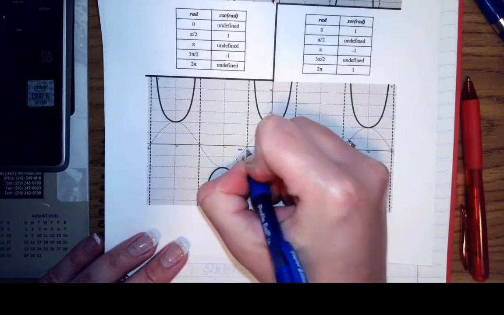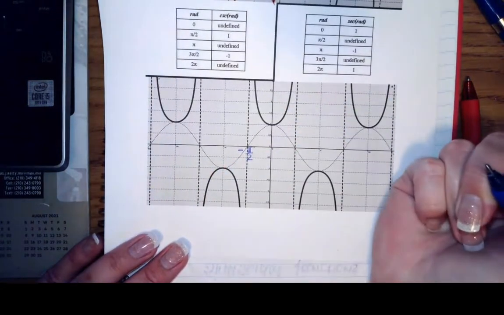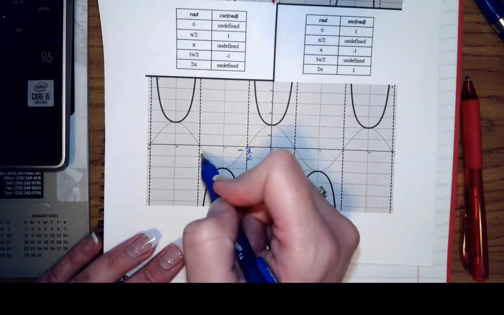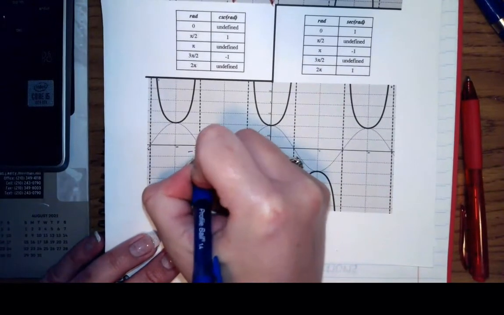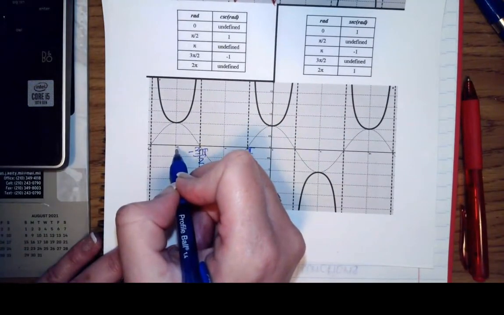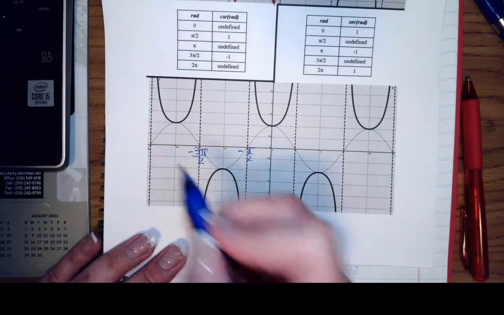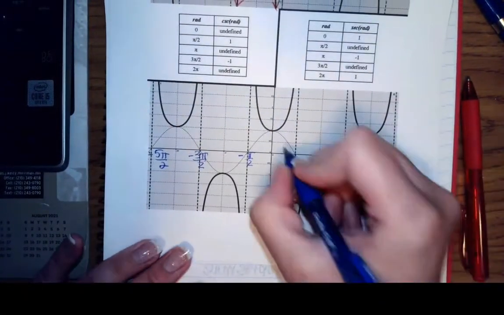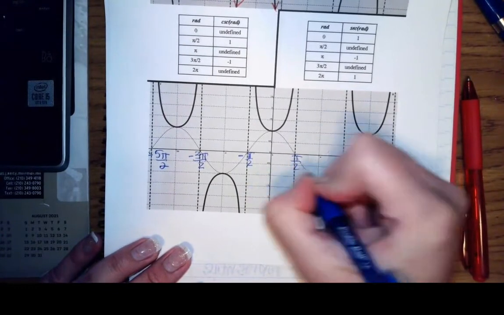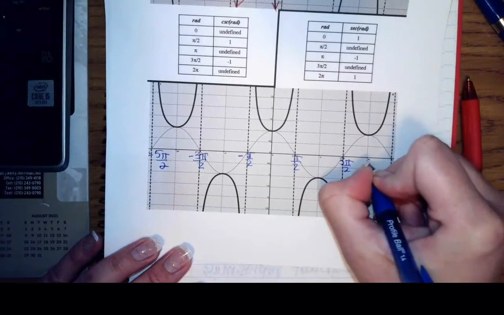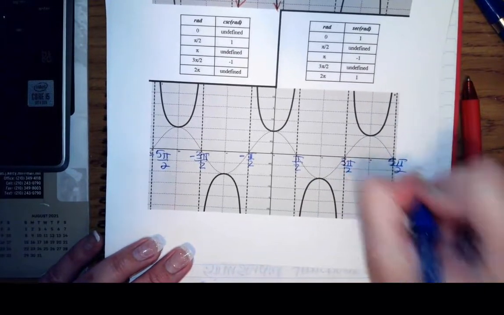This asymptote is at -pi/2. This is -2 pi/2, which is -pi. This is -3 pi/2. This is -4 pi/2, which is -2 pi. This is -5 pi/2. I don't know if you see a pattern yet. This is 0. This is going to be a positive pi/2, 2 pi/2, 3 pi/2, 4 pi/2, 5 pi/2.